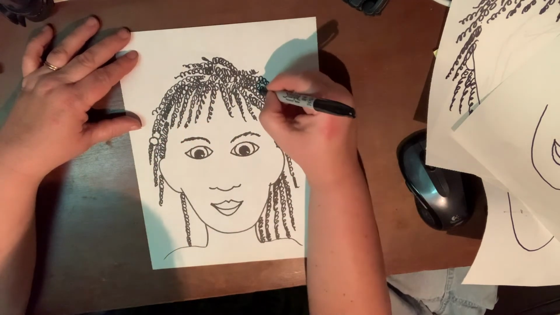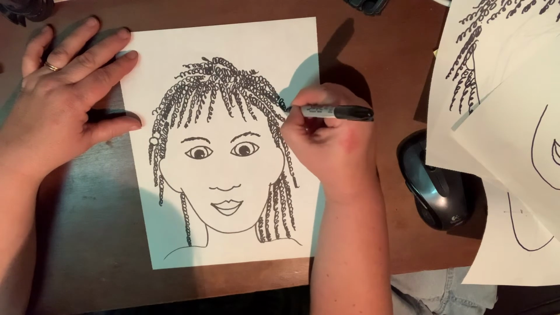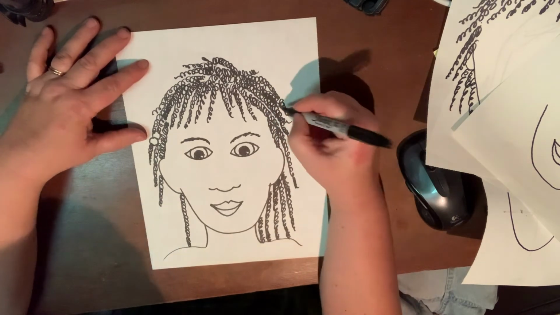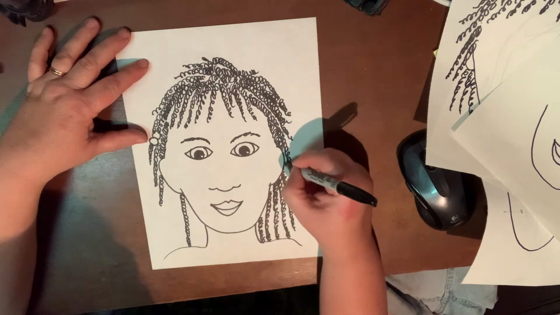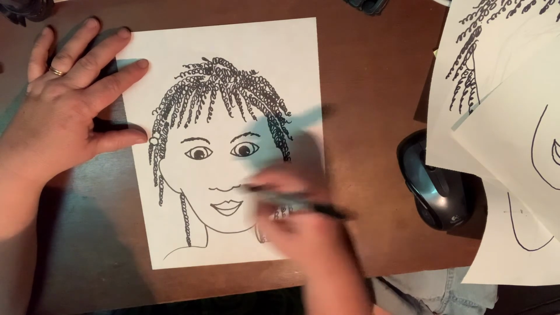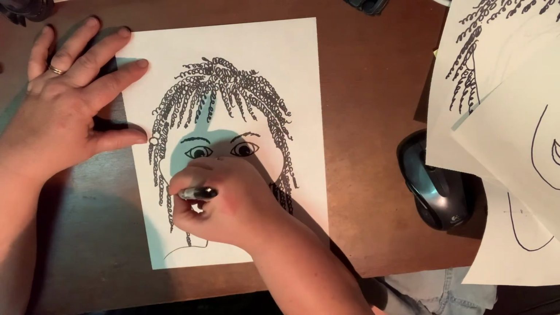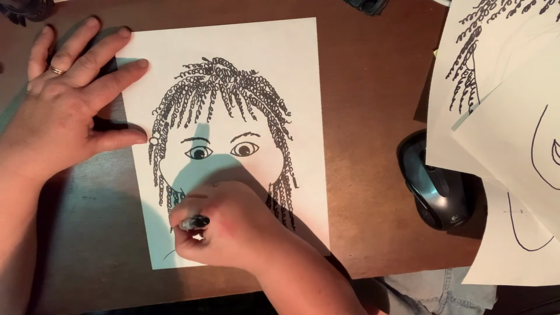Okay, so over here I'm a little thin. So I'm going to add some here. And we get to decide. Need to put some in here behind her ear. But do you see how the squiggles kind of give the suggestion of a braid?